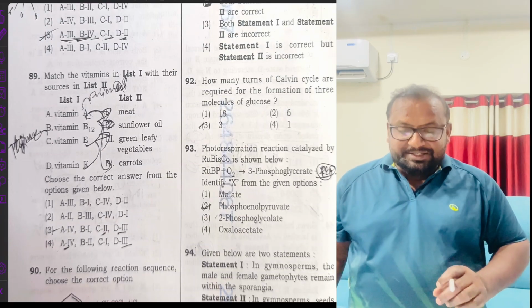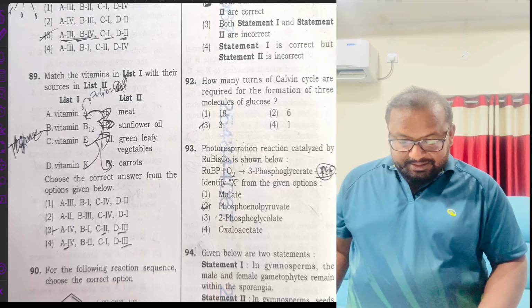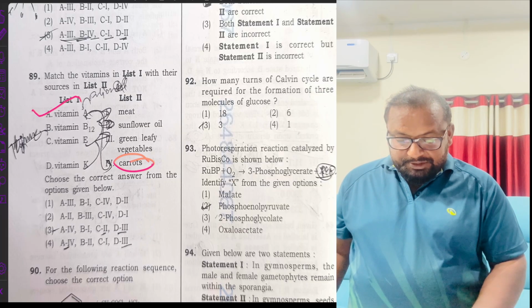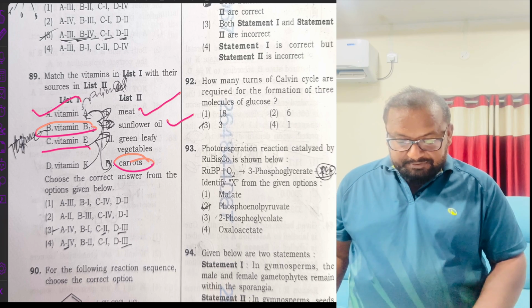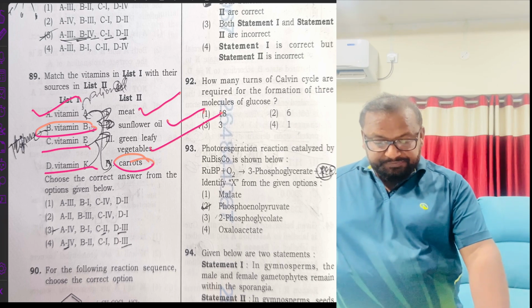Next, vitamin sources. Vitamin A carrots, vitamin B12 meat, vitamin E sunflower oil, vitamin K veggies.